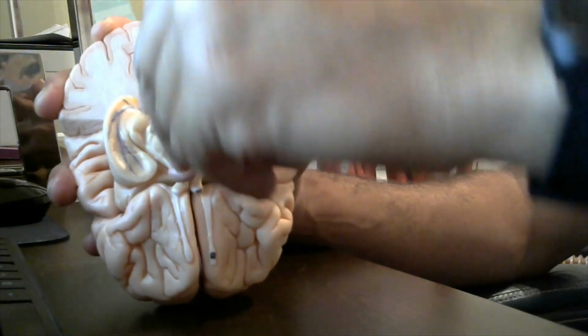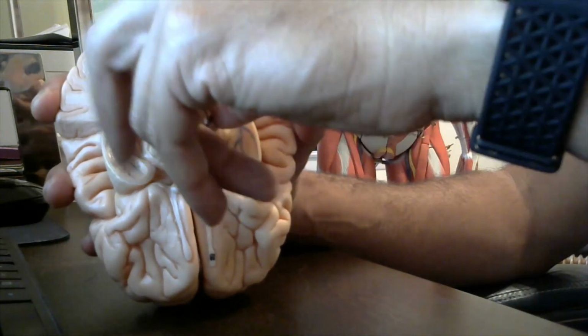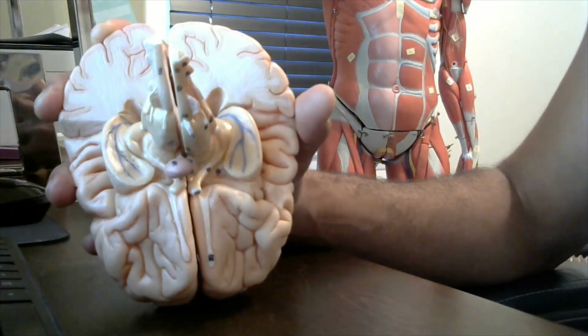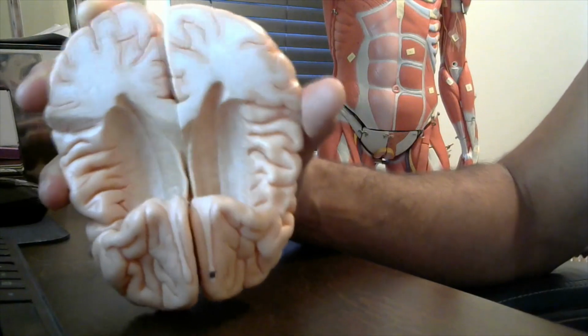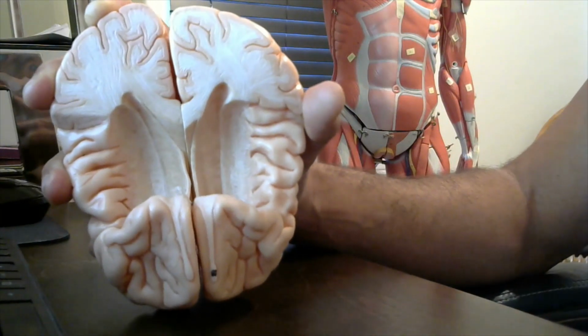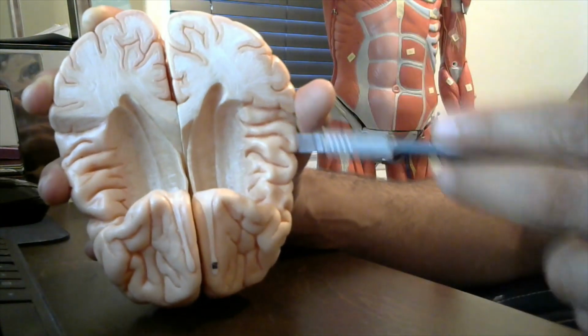But we'll go over the diencephalon and the brainstem and all that sort of fun stuff in the next video. But I want to finish up here with the cerebrum. So you can see here the lateral ventricles here in the cerebrum, okay? And a lot of communication occurs in this region here. Sorry, my hand was covering that.